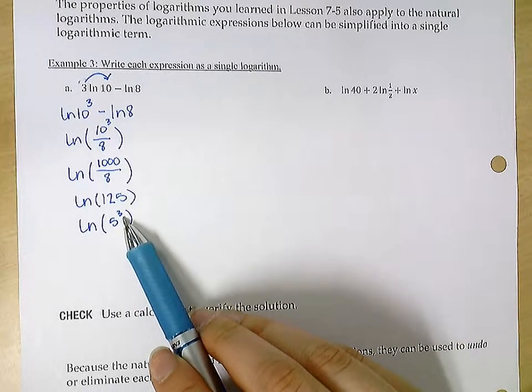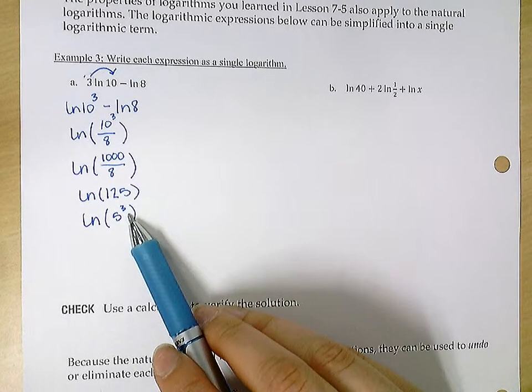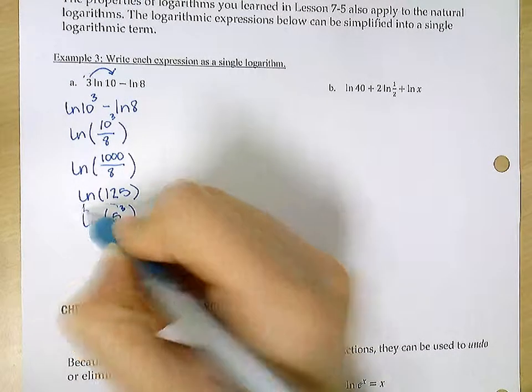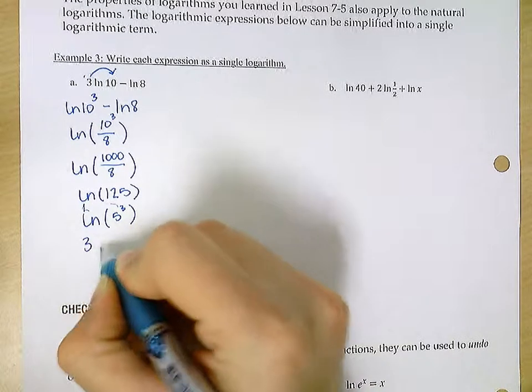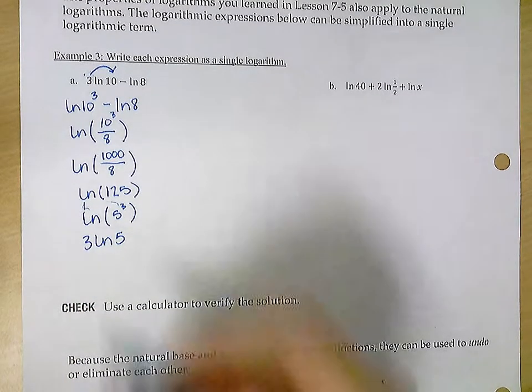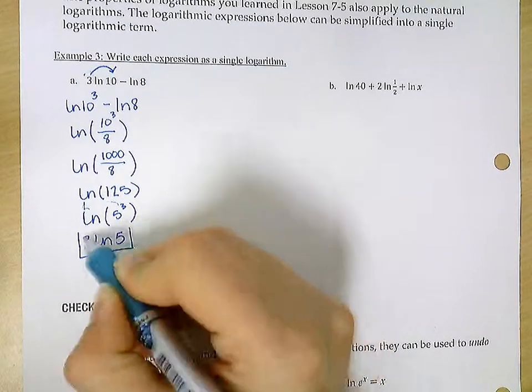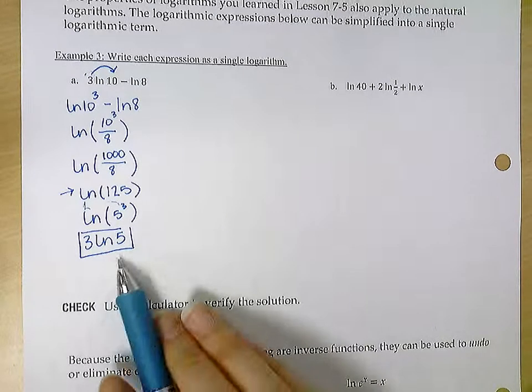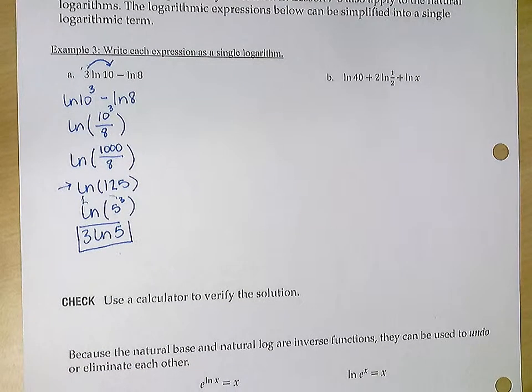Now, if I have an exponent here, where could that go? Outside. So I could bring it back out front. So I would have 3 times the natural log of 5. Okay, so I'm okay if you leave it this way, but you can simplify it more to get it here.